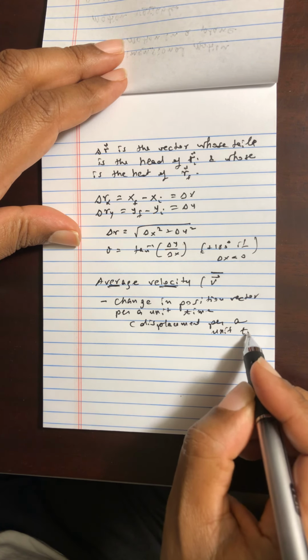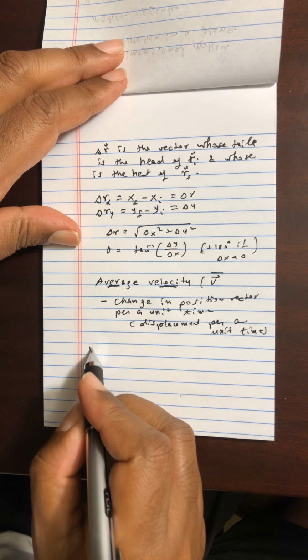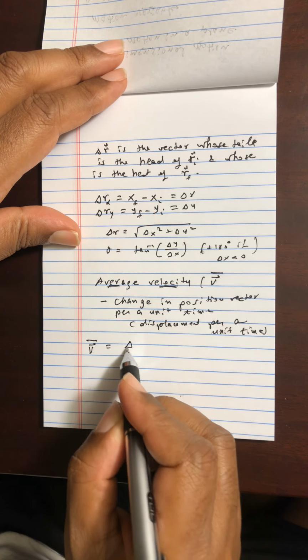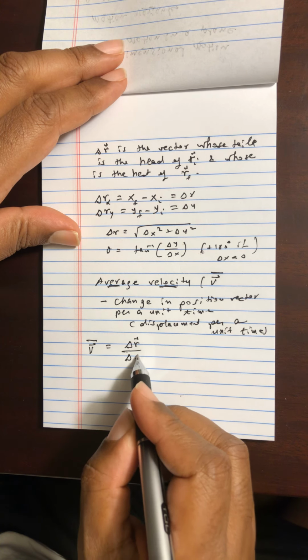So mathematically, we can write this as this vector over here. Average velocity is displacement divided by the time taken.